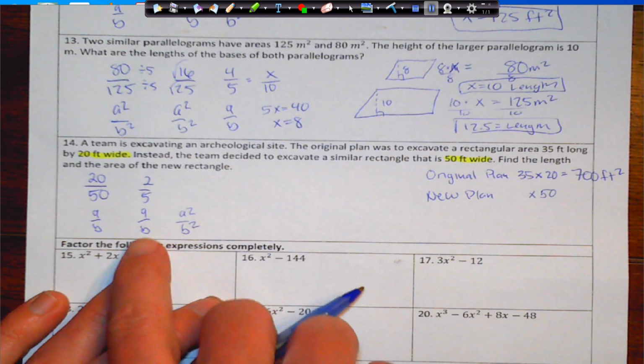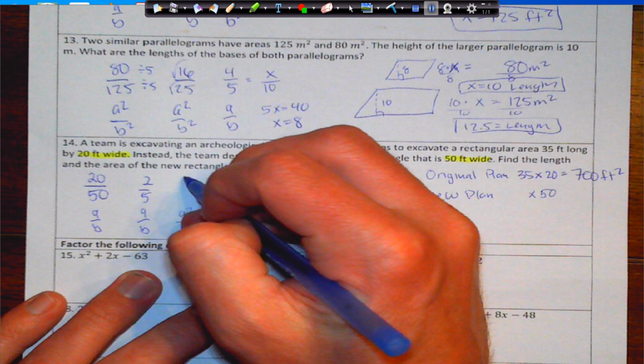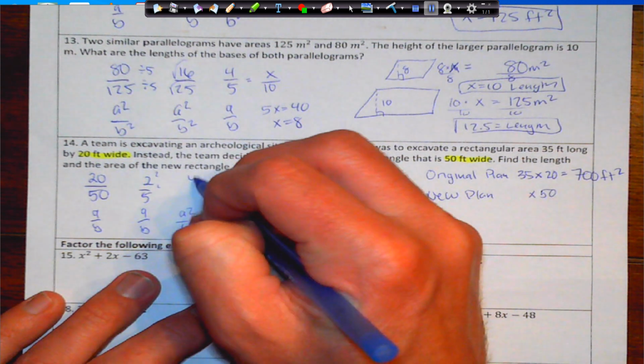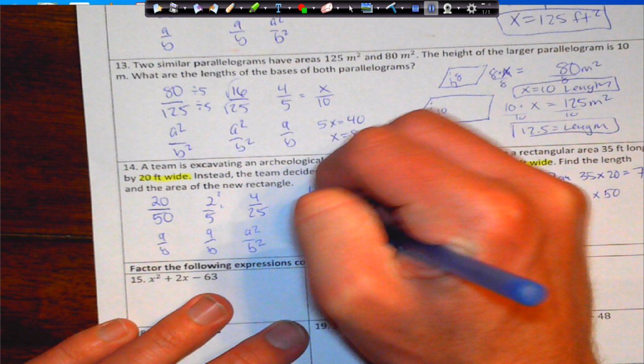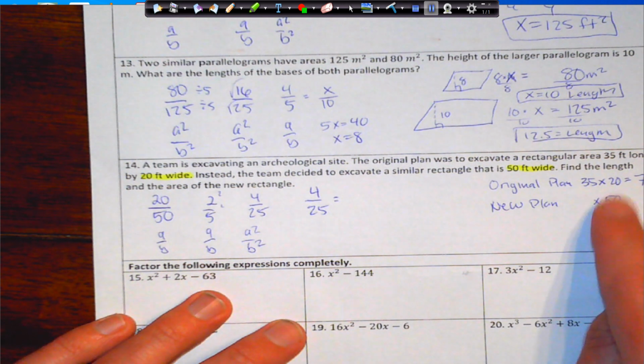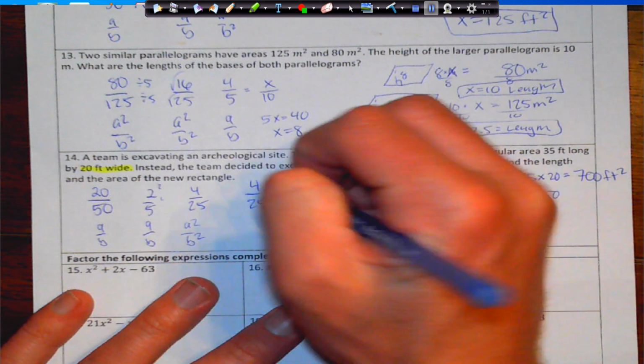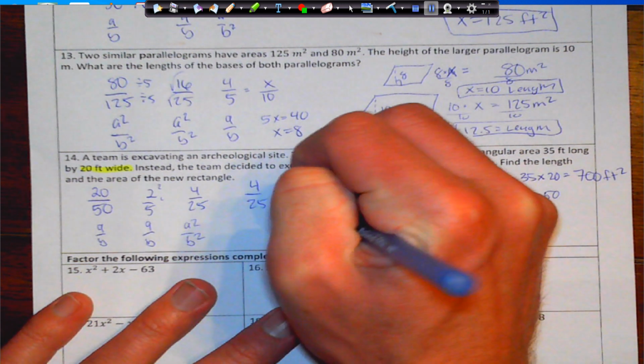Okay, so this is our perimeter, our scale factor, if you will, 2 to 5. Let's find our area. It's going to be squared, so we're going to get 4 over 25. Now 700 is the original one, which is 20. The new one's going to be 50, which is going to be much larger. So 700 has got to be the smaller.